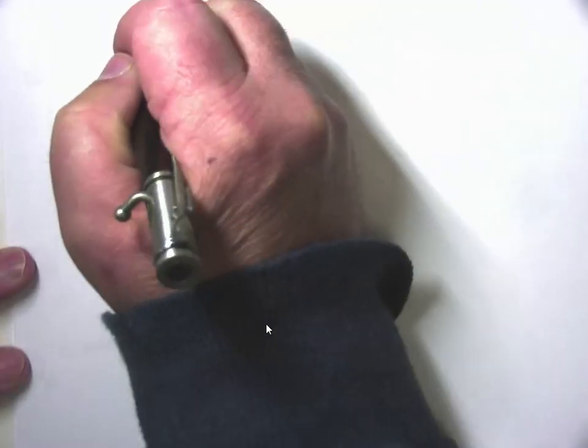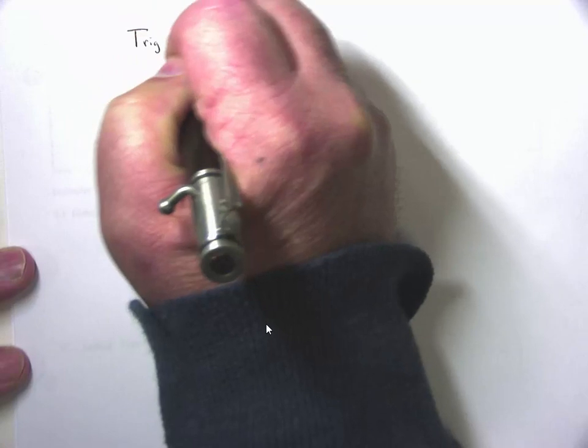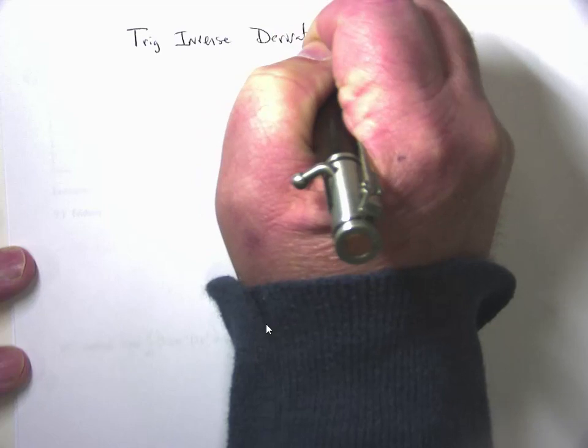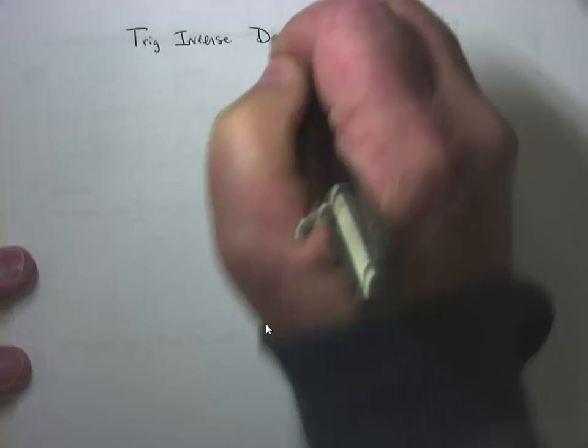So, here we go. Another nice sheet of paper here. I'm going to do with you guys what I did when I did the inverse trig functions. I'm going to write down all the rules: the basic rule, and then there's a chain rule version of that. Again, this is discussed in the book, but not literally thrown in your face like I'm trying to do it here. So, here we go. Trig inverse derivatives.